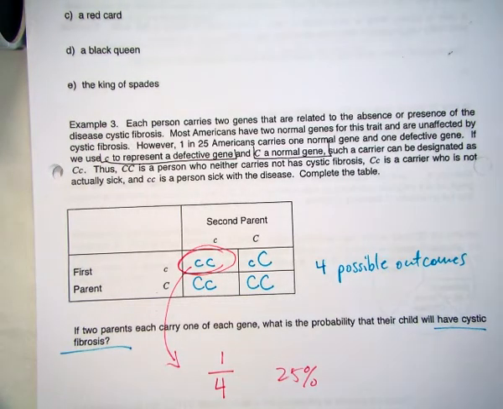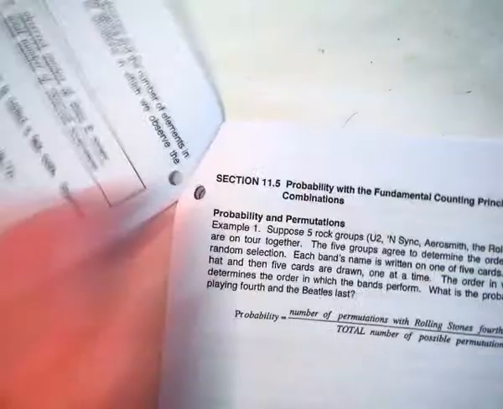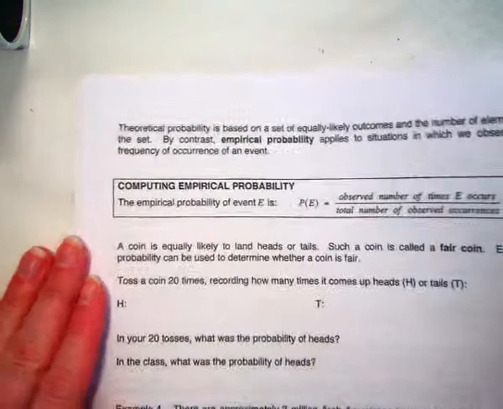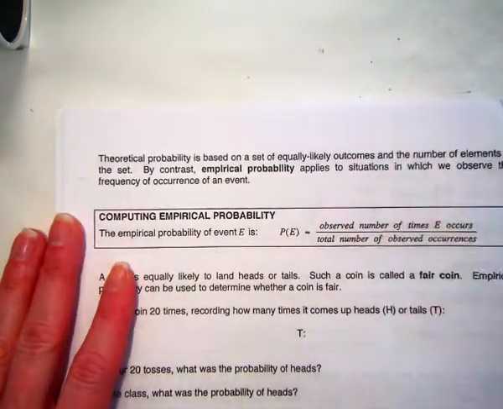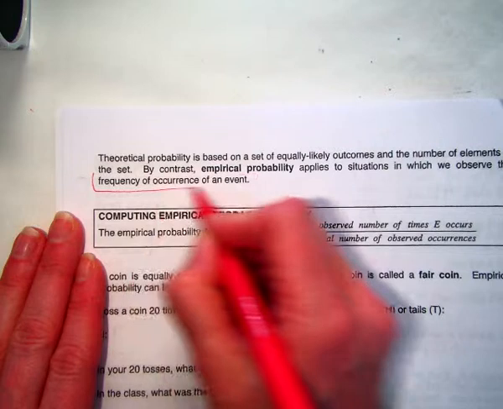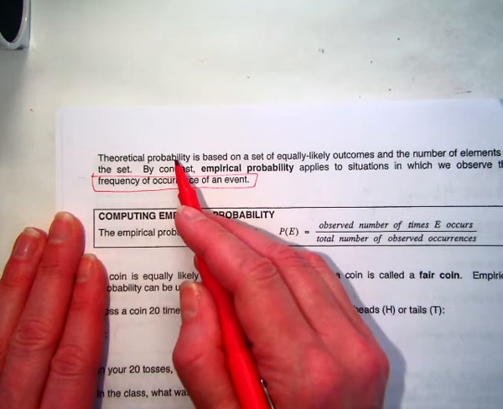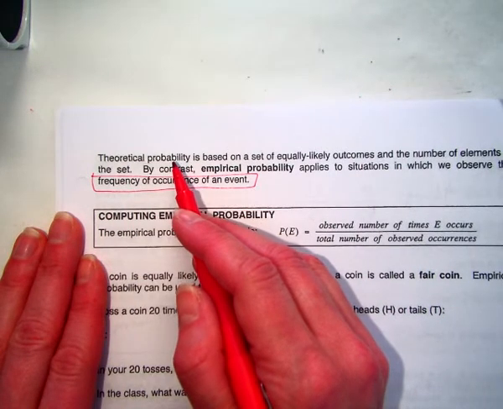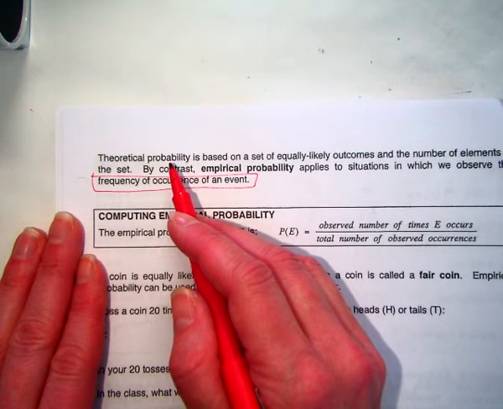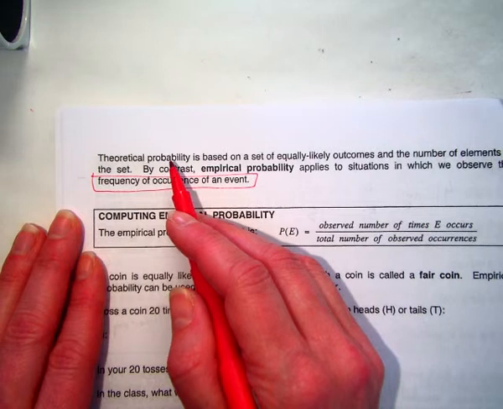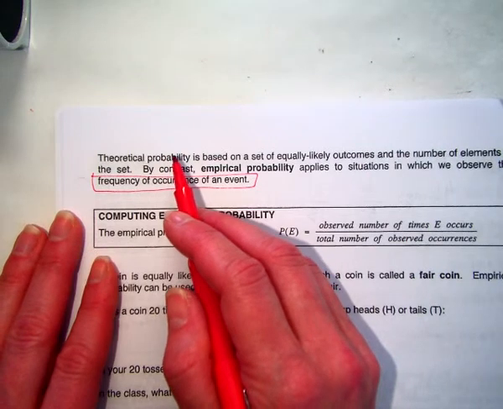All right? All right, for the next part, I am going to ask that you guys find a coin, because you're going to be doing some coin tossing. The next, empirical probability, applies to situations in which we observe the frequency of an occurrence. Theoretical probability is what we were counting before, because in theory, when you toss a coin, you have a 1/2, 50% chance of getting heads or tails.